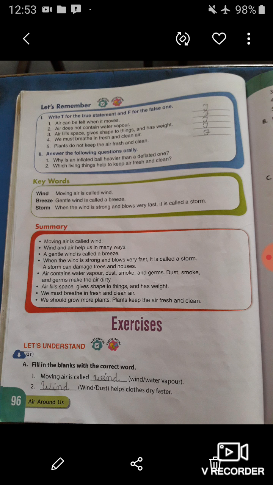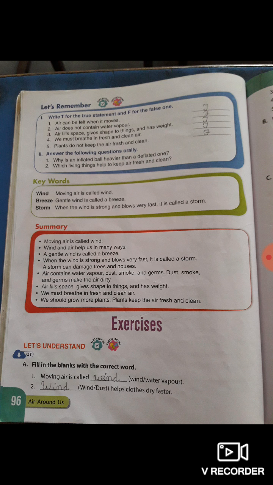The first question is, why is an inflated ball heavier than a deflated one? So students, here first of all you have to know about inflated and deflated.